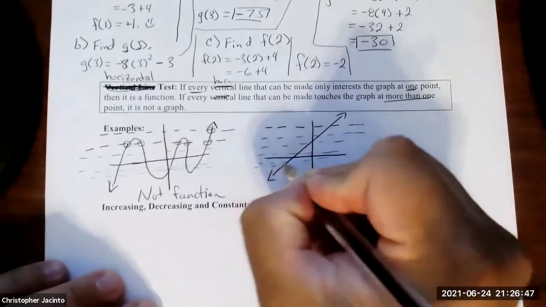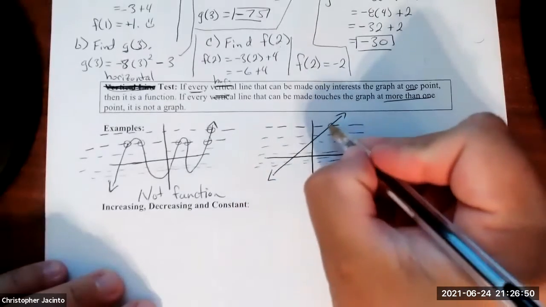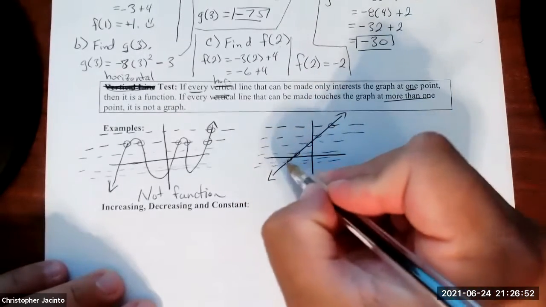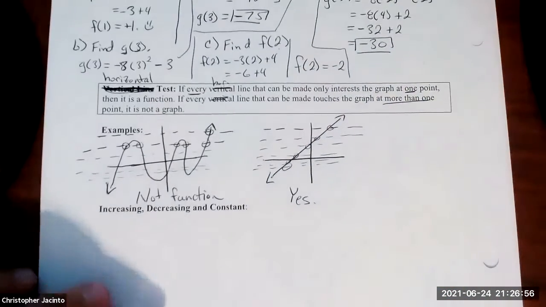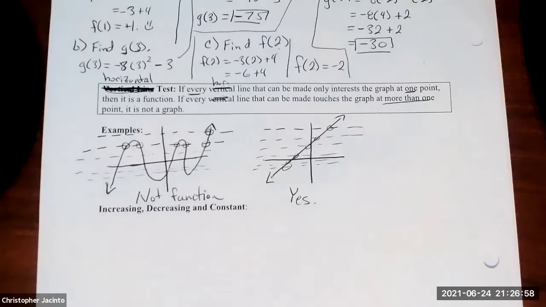And you notice no matter what horizontal line I choose, it's only going to touch it one time. So therefore, this is yes, right? This is a graph of a function because it passes that test. That's it. Pretty straightforward, right? That's all it is.